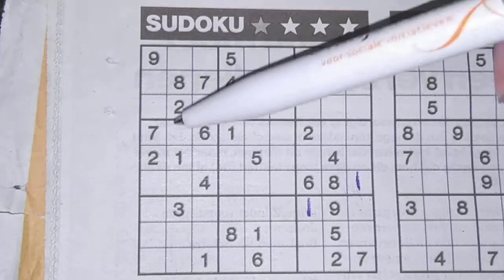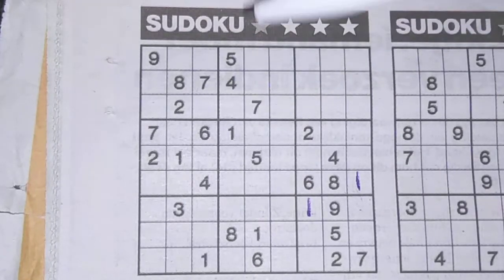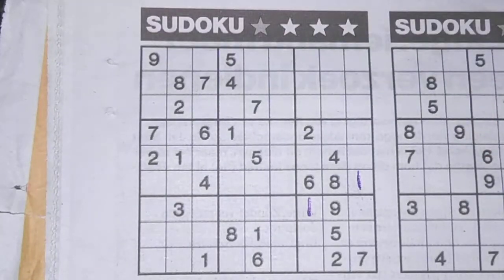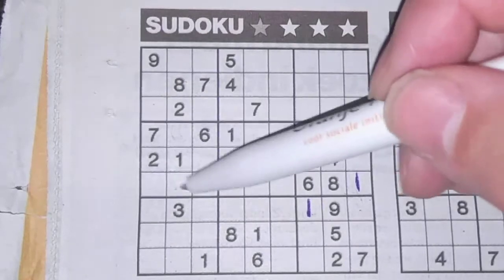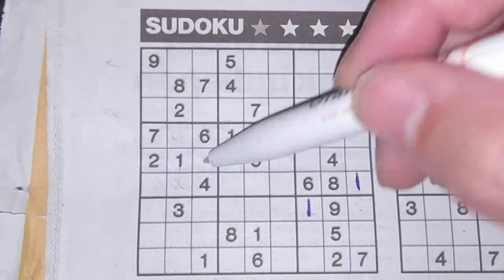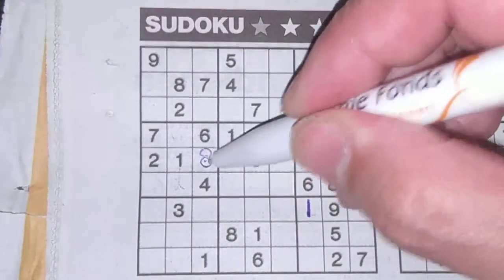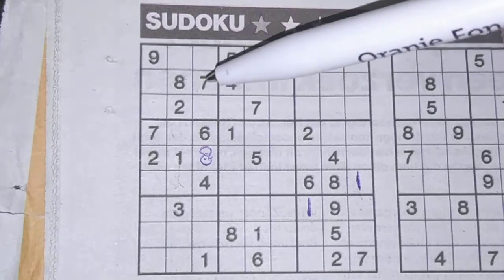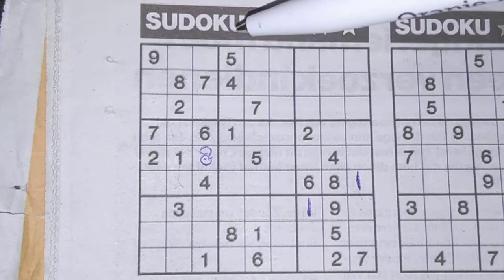How about the 8? In this big square, 4 missing numbers. One of the missing numbers is an 8. I see here an 8. No 8 in these 2 boxes. There an 8. No 8 in those 2 boxes. 1 box left for the 8 should be here. Then the other 3 numbers are the numbers 9, 3 and 5.